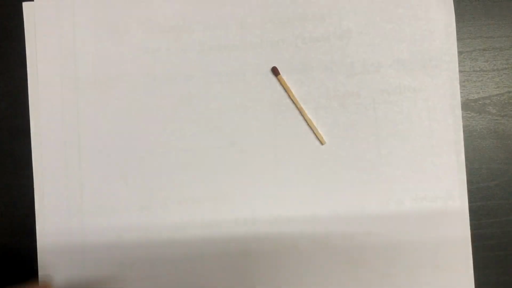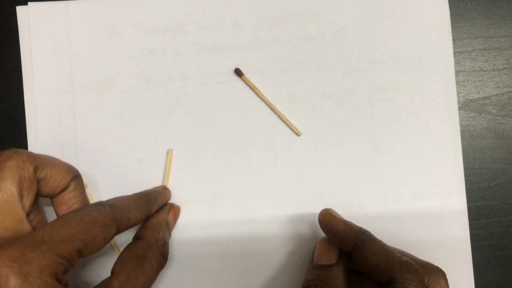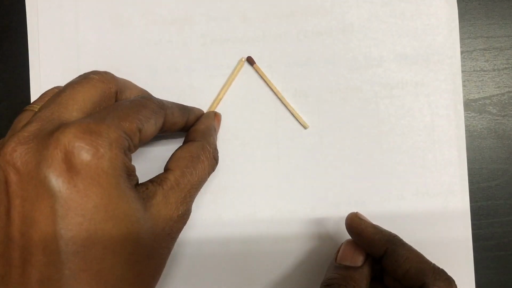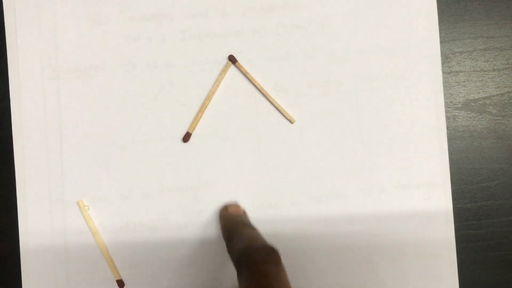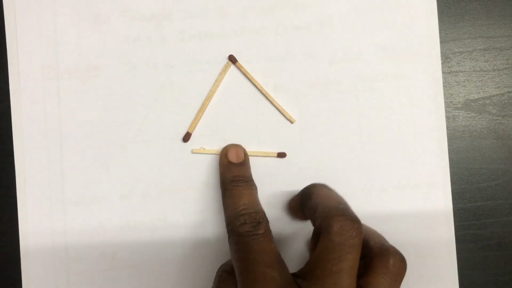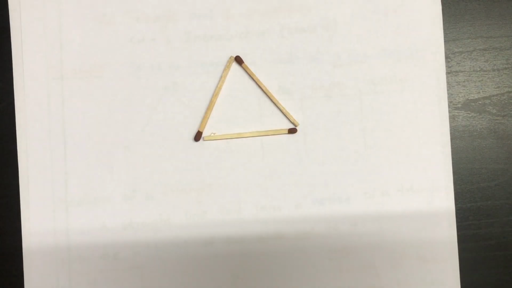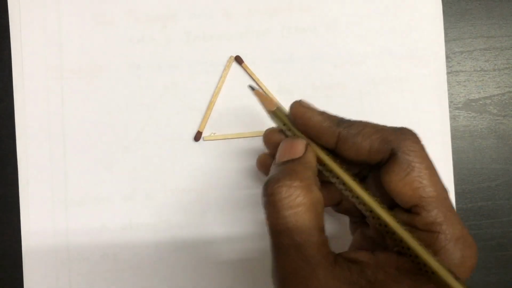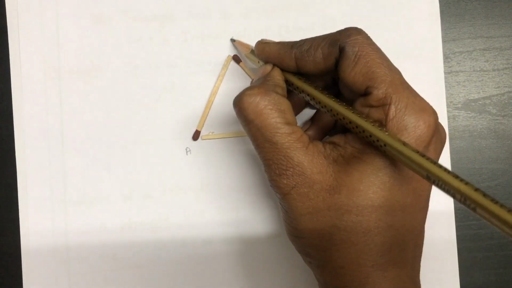For your better understanding, I am using these matchsticks as line segments, one line segment each. See, I have taken 3 lines. Now we are going to make a closed figure, not open. Open means it is open. See, this place is open, but I am going to shut this place also. See here. What is formed? A triangle is formed, right? We can give names for this: A, B, C.